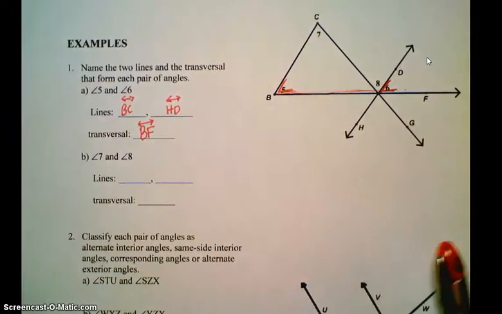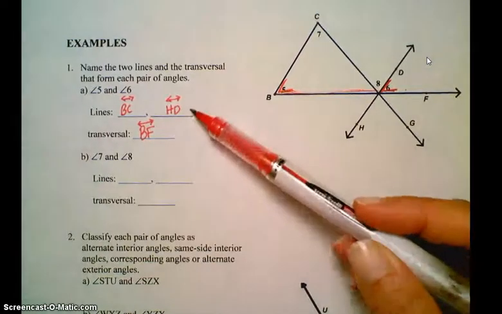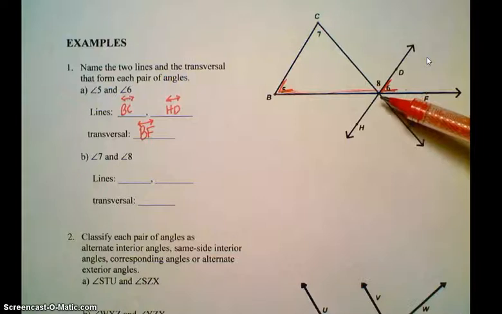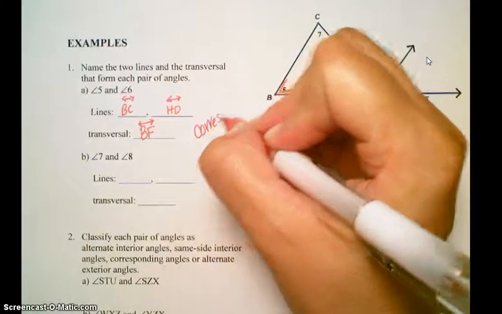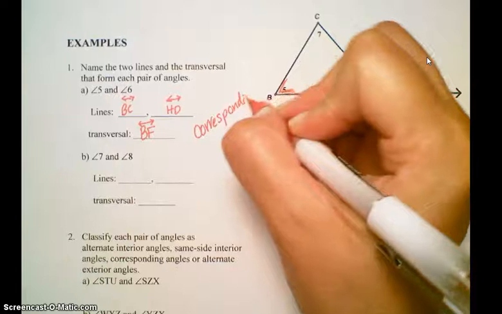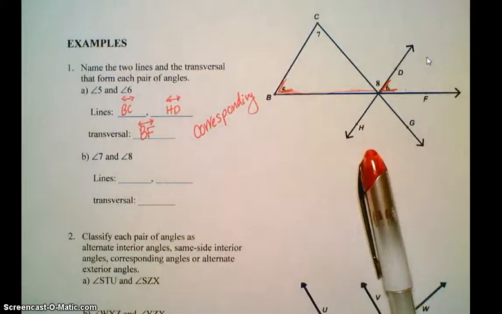Okay, so take a look at angle 7 and angle 8, do the same, and also by the way, any idea what type of angles angle 5 and angle 6 are? That's right, they're corresponding angles. Okay, so try to do the second part of this and we'll be right back with the answers.